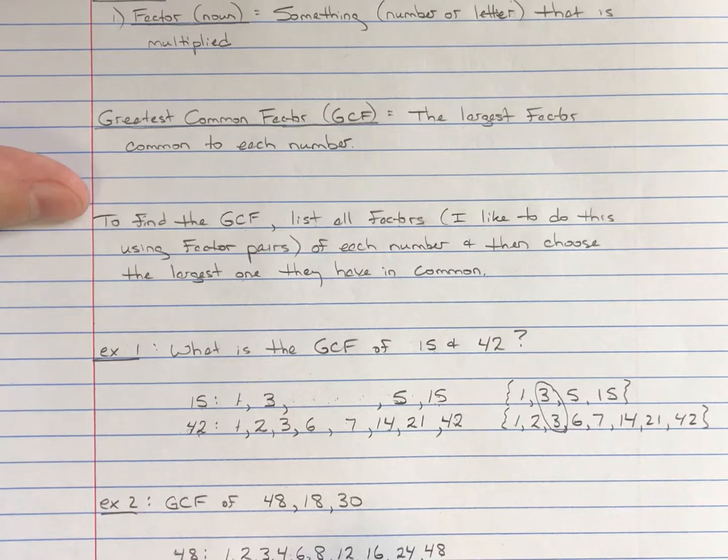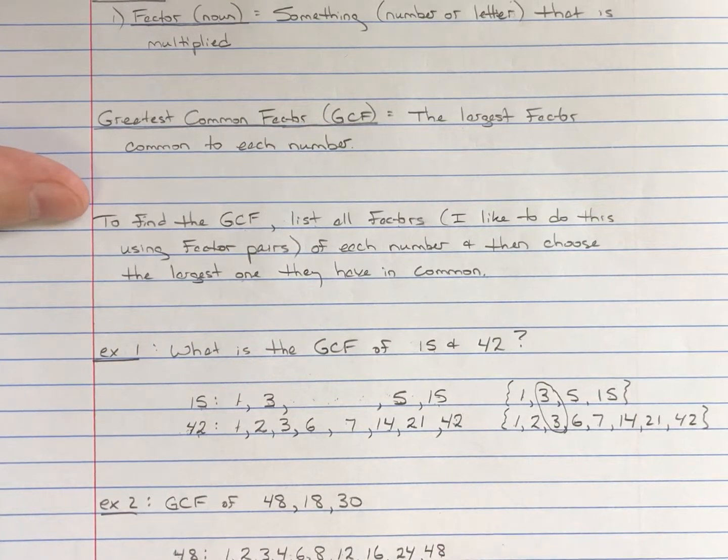And finally, 30. 1 and 30. 30 is even, so another factor pair is 2 and 15. 3 goes into 30. I know it's 3 times 10. 4 does not go into 30. Let's see. 5 works. It's 5 times 6, and that one kind of squeezed it in there. And of course, there's nothing between 5 and 6, so I've exhausted all of my factors.